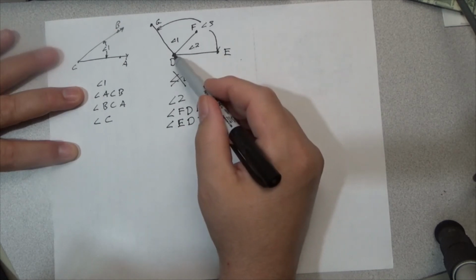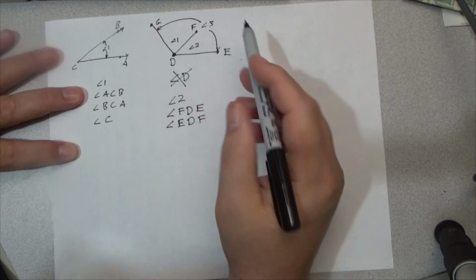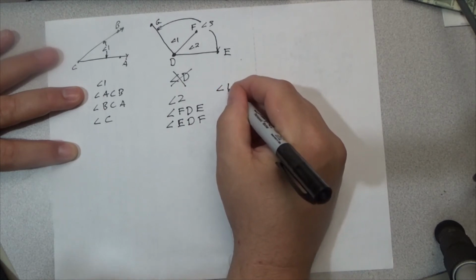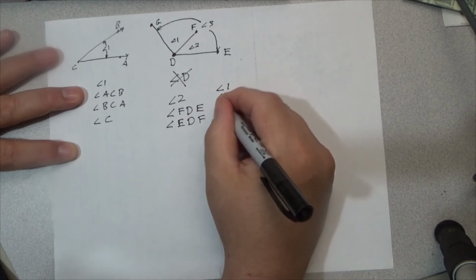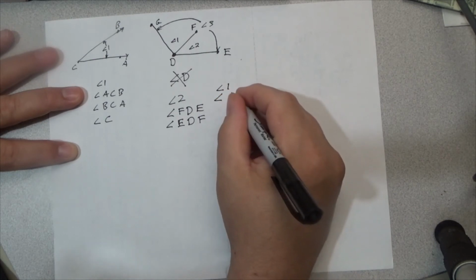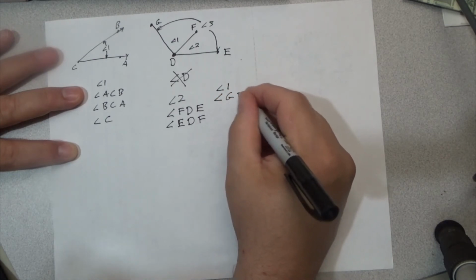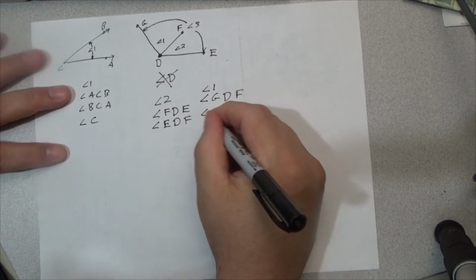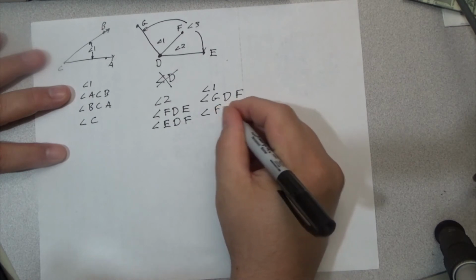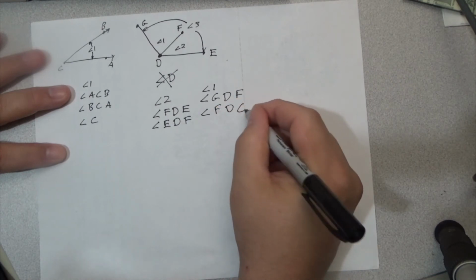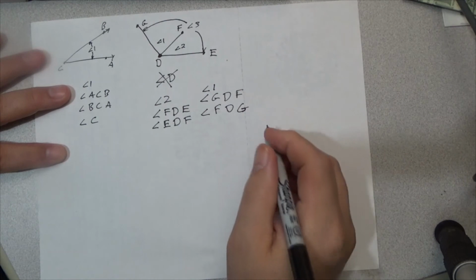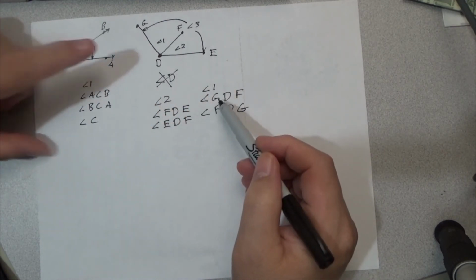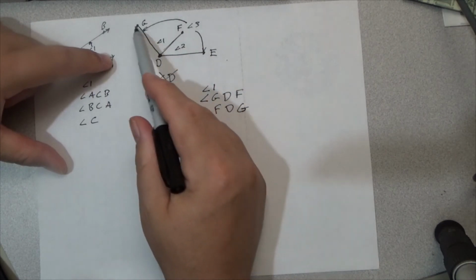Now, let's look at this angle right here. I could call that angle 1. I could also call it angle GDF or angle FDG. So those are three ways that I can talk about this angle right here.